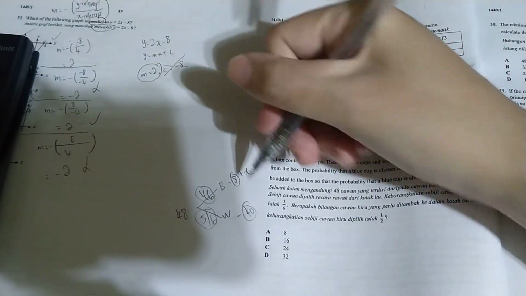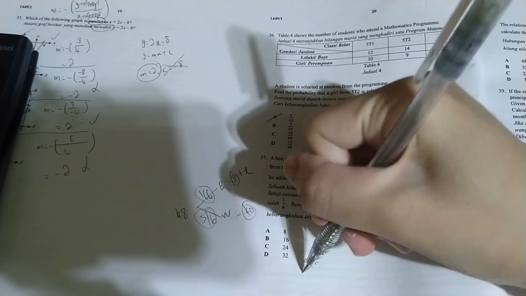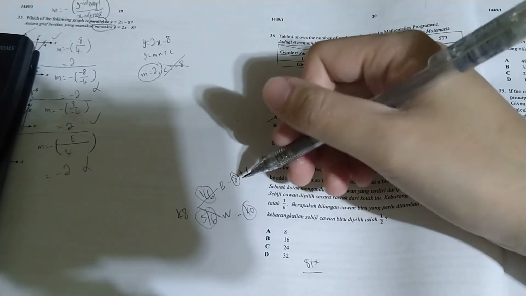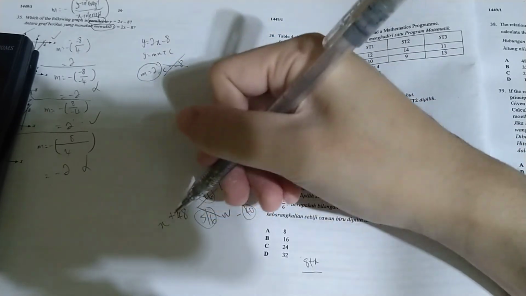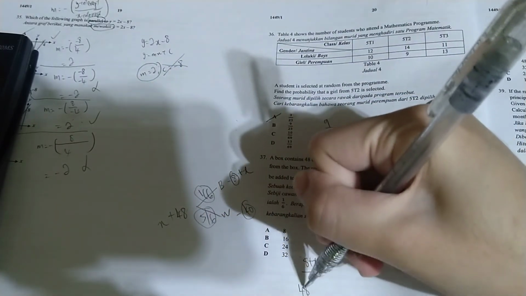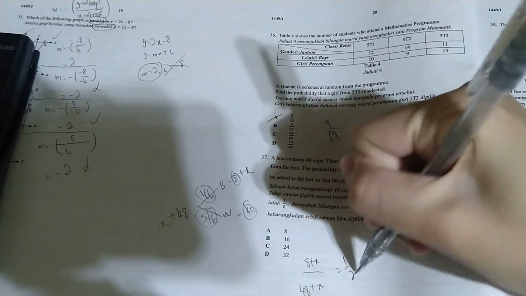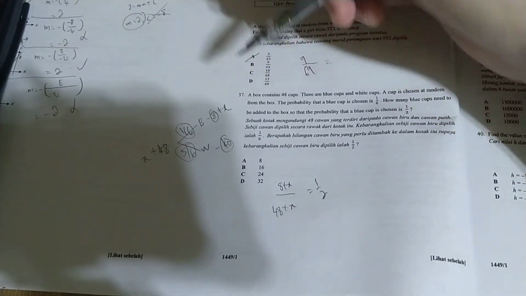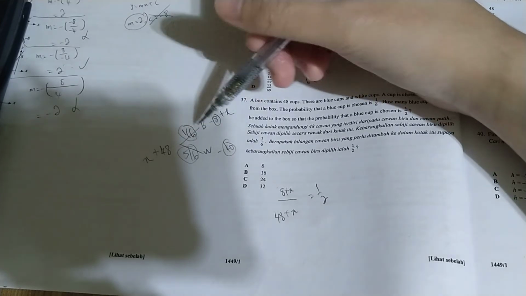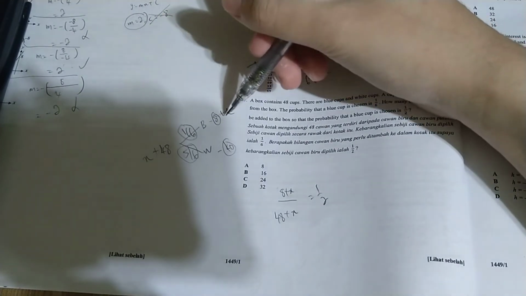It means, when you add a number here, the blue cups will not be 8 anymore. It will be 8 plus X. And the total will also be affected. The total will not be just 48. It will be 48 plus X. And then equals 1/2. This is what it means. Okay? Can you understand? It means that to change the probability from 1/6 to 1/2, I have to add how many cups?